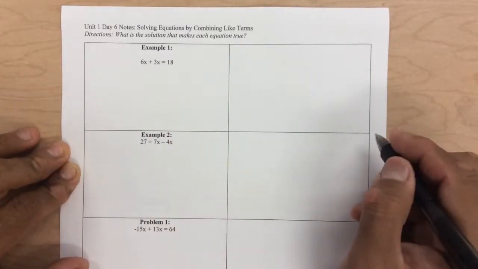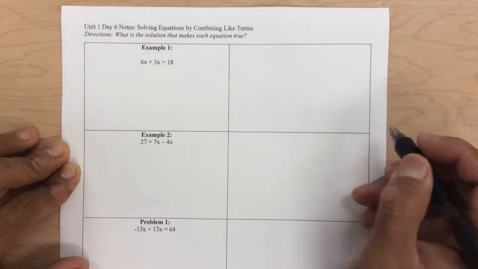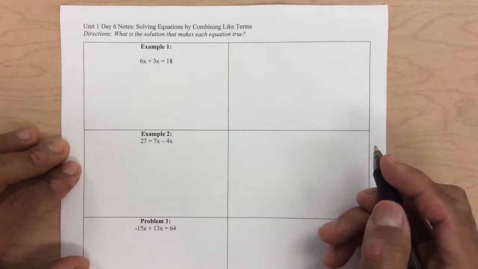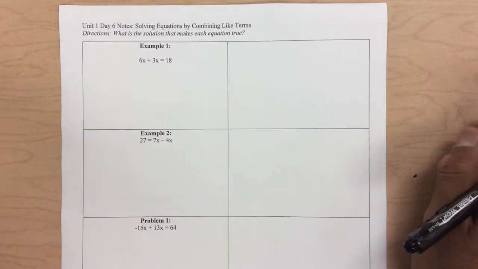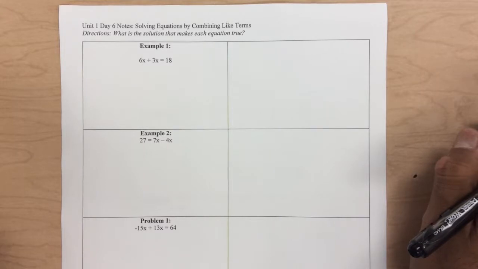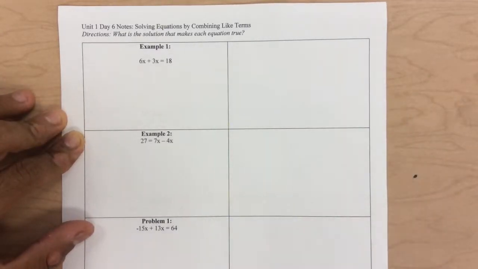Hello, so today we're going to be doing Unit 1, Day 6 notes, which is solving equations by combining like terms. Now, before we get started, I'm going to write out a couple steps that we're going to use for this lesson. Throughout the next few lessons, I will be adding new steps to the list of steps we already have, and eventually by Day 8, we should have a universal list of steps that we can use to solve any equations that we might face in 8th grade math or even Math 1. So let's start off with step 1.